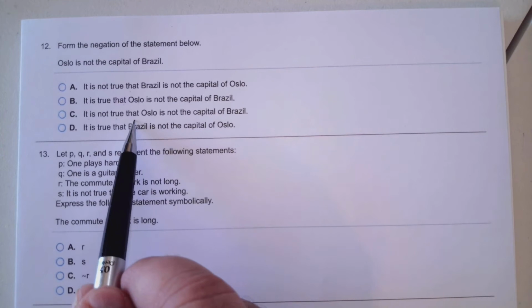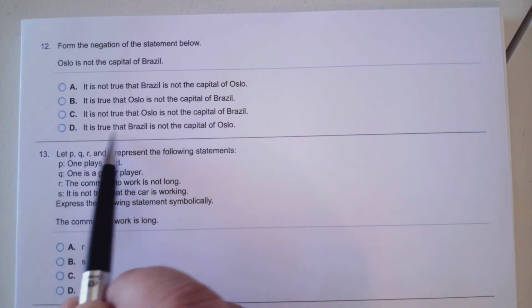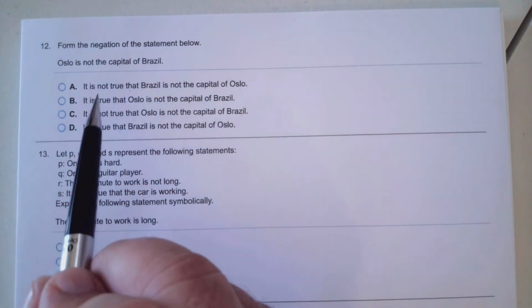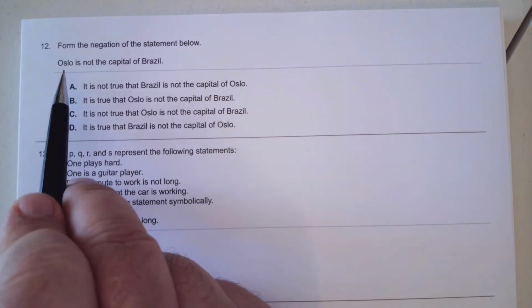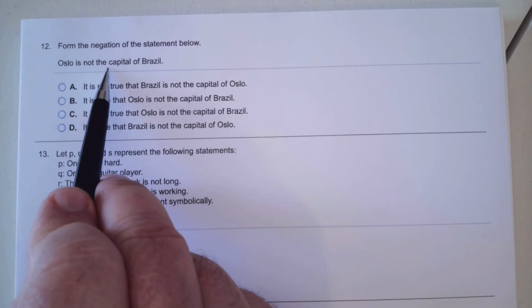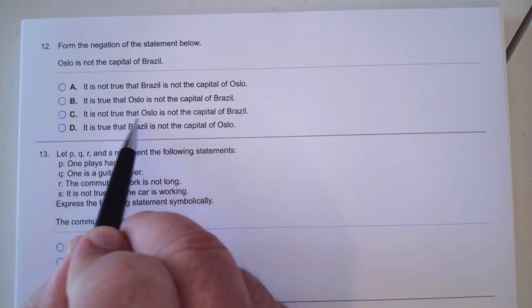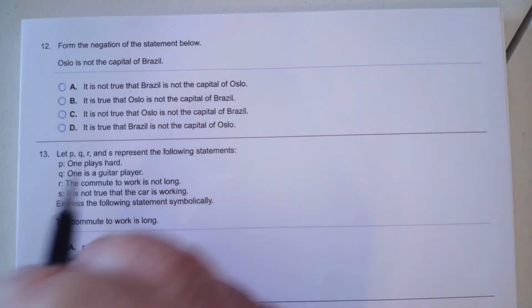It is not true that Oslo is not the capital of Brazil. It is true that Brazil is not the capital of Oslo. We're looking for the negation. So, Oslo is not the capital of Brazil. The negation of that is, it is not true that Oslo is not the capital of Brazil.